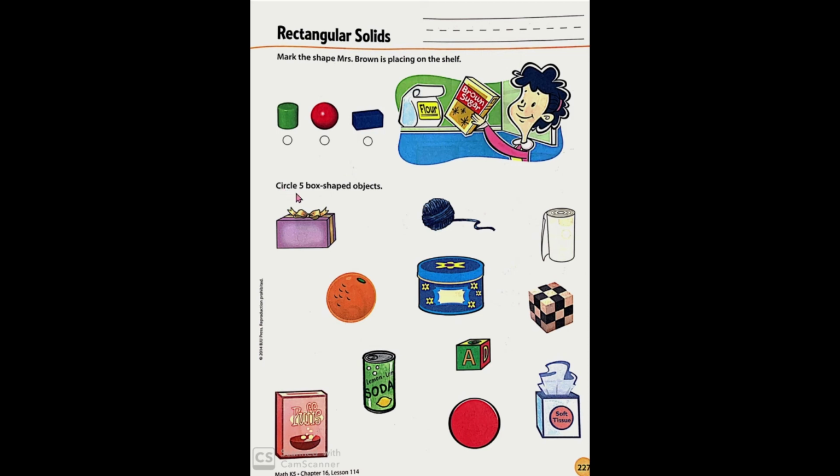Very clever. Circle 5 box-shaped objects. Box shape object. Let's find 5. Tissue or present box, 1. Cereal box, 2. It looks like a dice, 3. And that looks like a cube puzzle, 4. And a tissue box, 5. I think we found 5. Others are spheres or cylinder shapes.